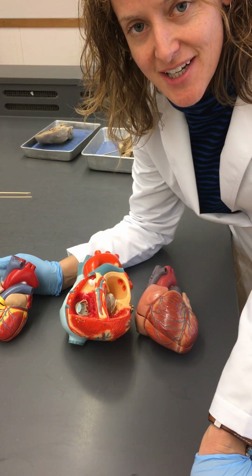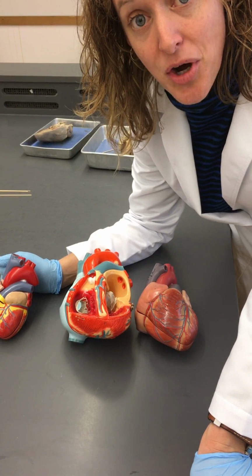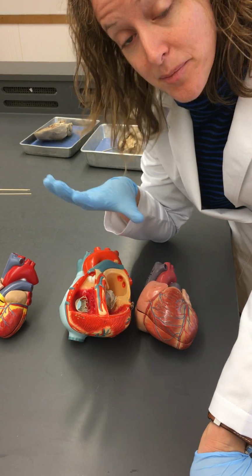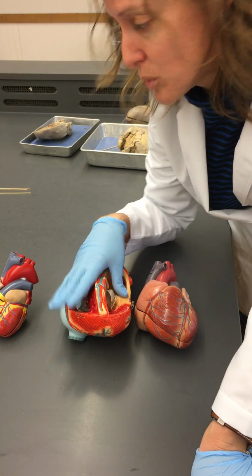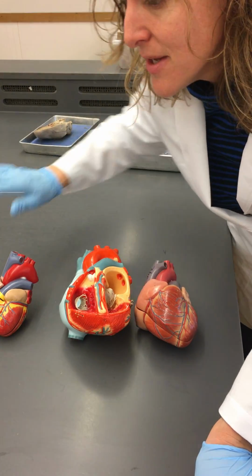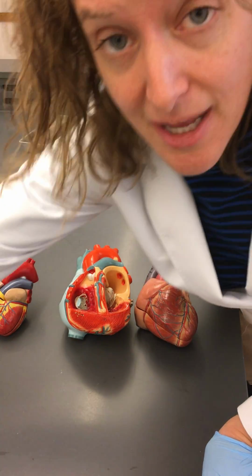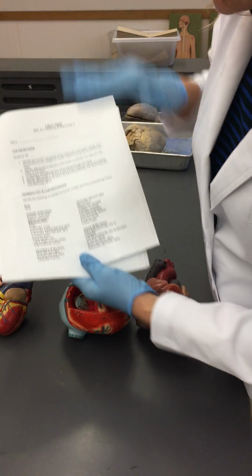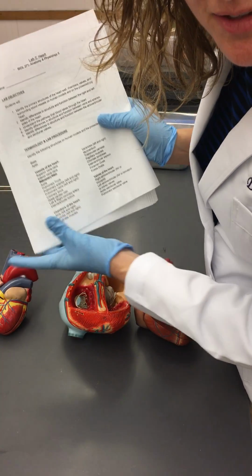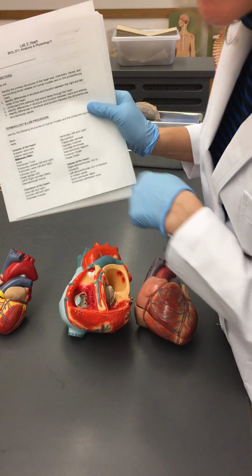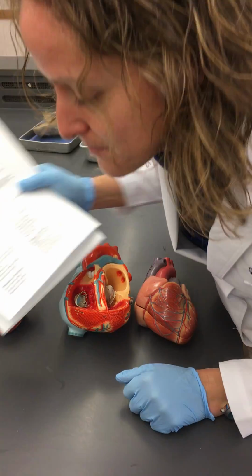Today's video is going to be about the heart structures. We'll be talking about the models, the plastic models, as well as the pig hearts, okay? Everything we go over in these lab videos is going to come right from your lab objective sheet, okay? So today I'm going to be covering these things because that's what you need to know.